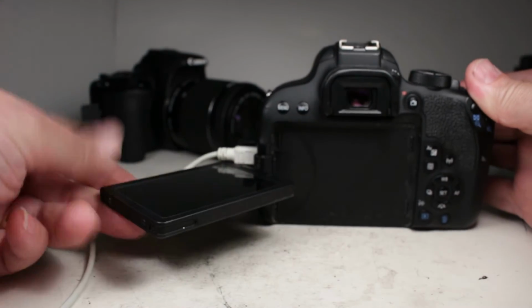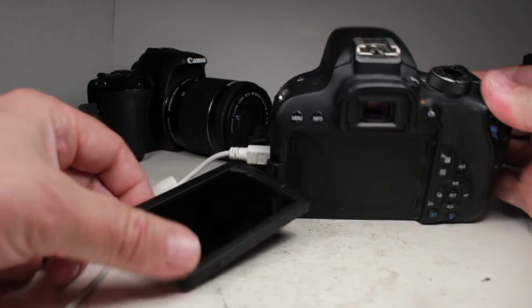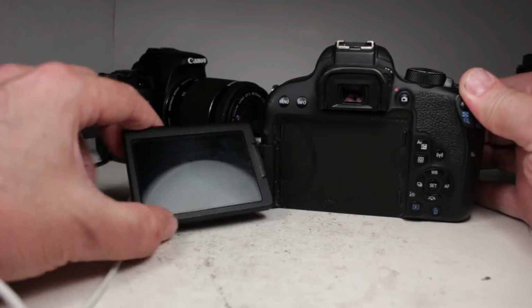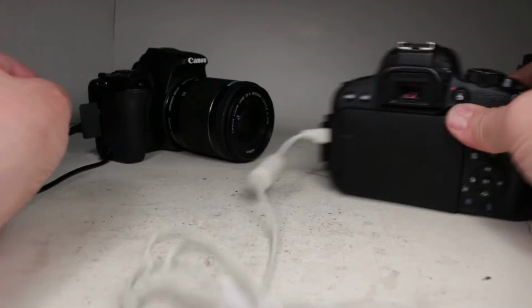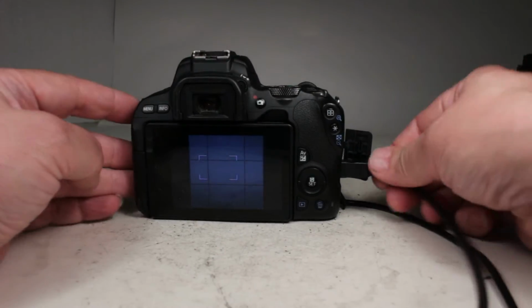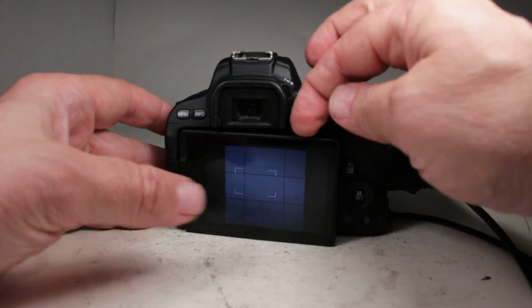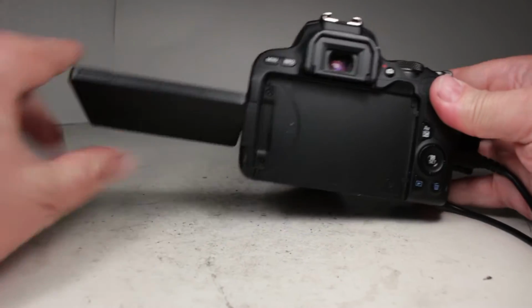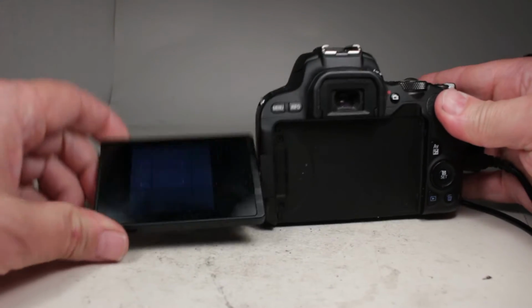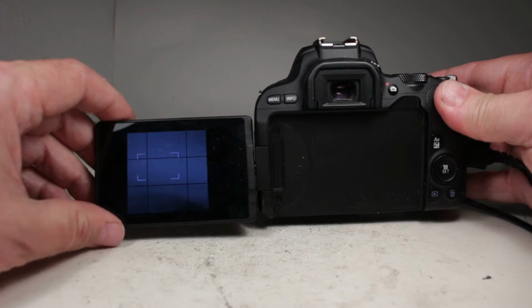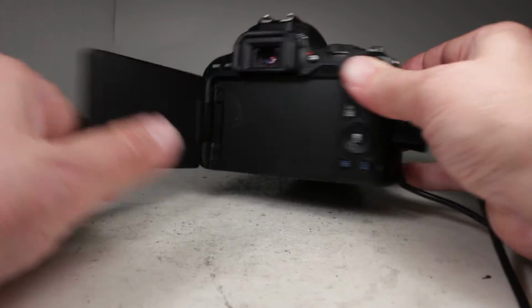If I want it like that, I have to flip it down and at a weird angle. It's just in the way. With the SL2, they put the connection on this side, and it has nothing to do with affecting where I set the screen. So that's a really nice feature.